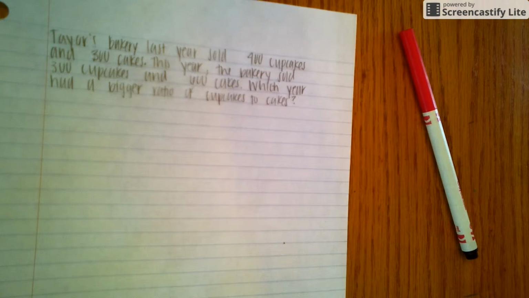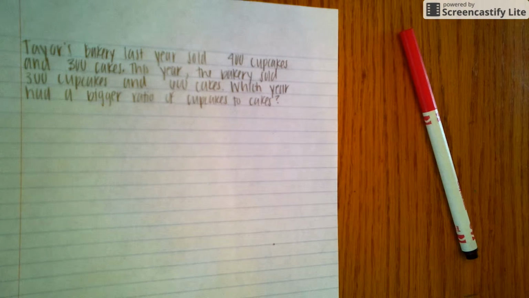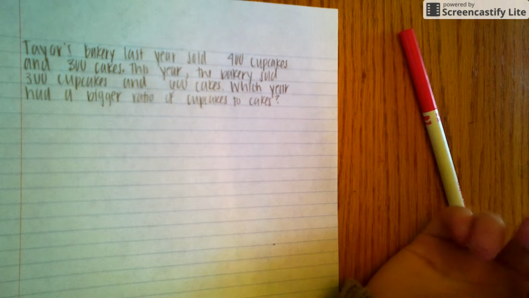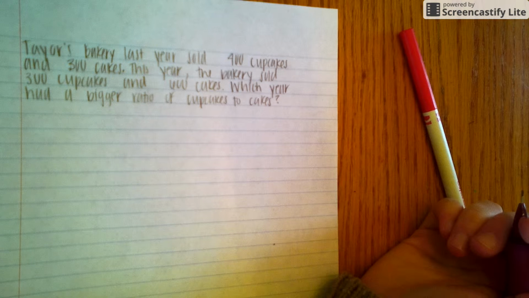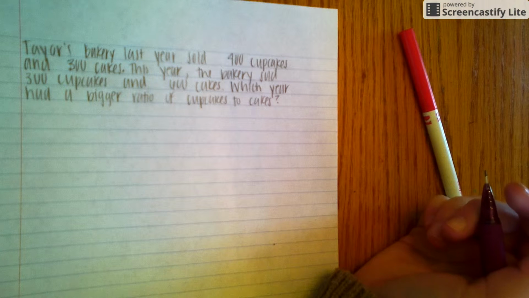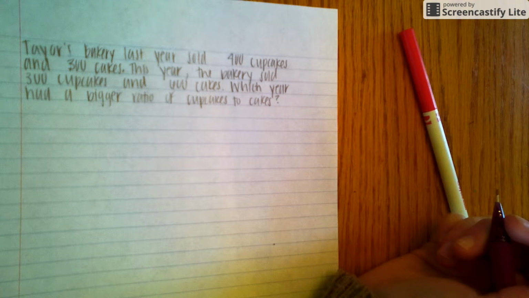Okay, this is our last example for ratios, and it's another word problem. And this problem says, Taylor's Bakery last year sold 400 cupcakes and 300 cakes. This year, the bakery sold 300 cupcakes and 600 cakes. Which year had a bigger ratio of cupcakes to cakes?